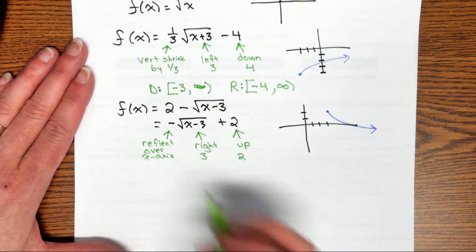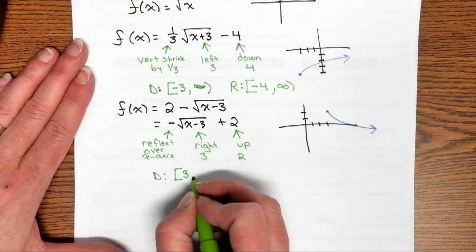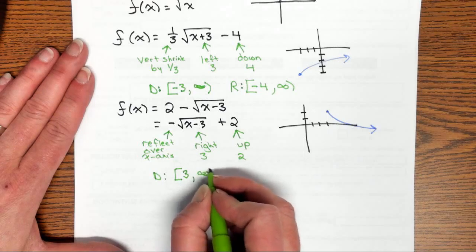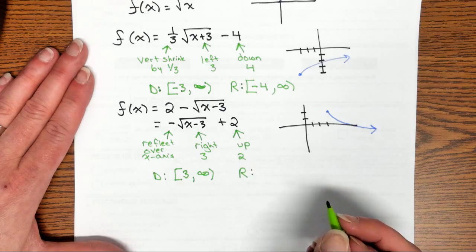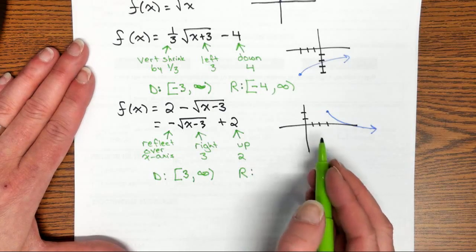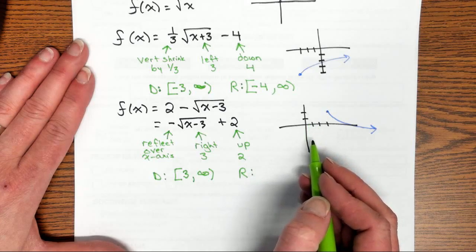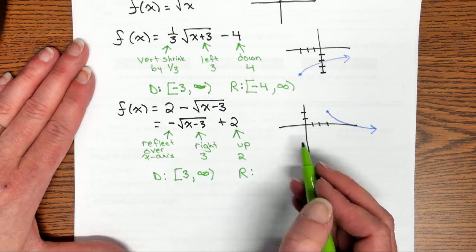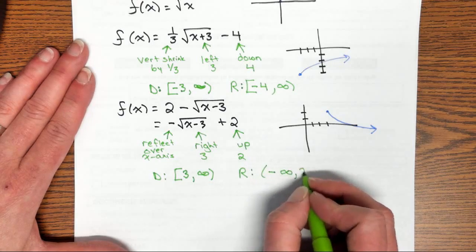Our smallest x value is 3, and it keeps going to the right. For our range, oh, now this one's different. Our largest y value is 2, and it's going down from that. So it's the y's that are less than or equal to 2, or you could put negative infinity to 2.